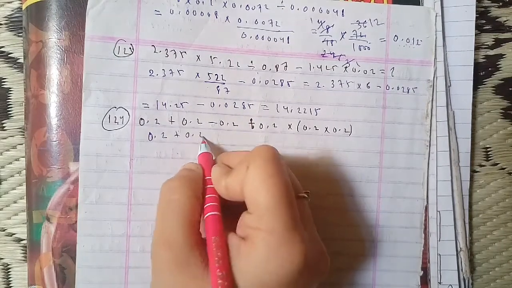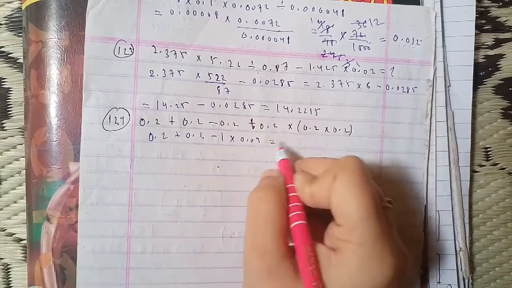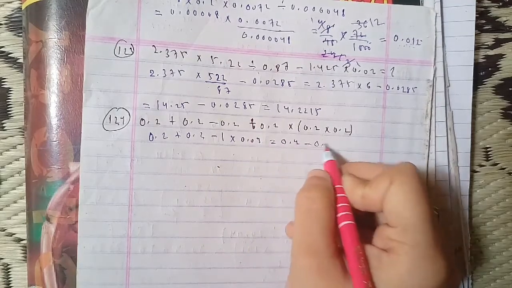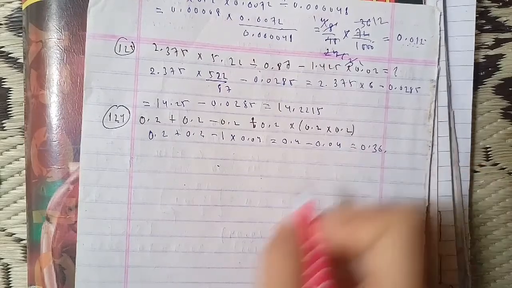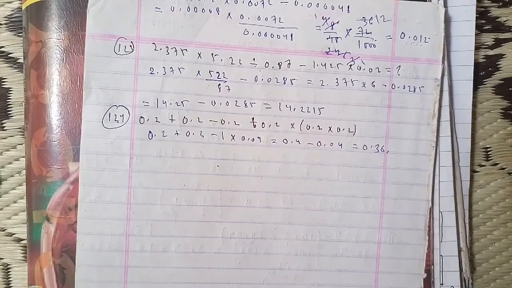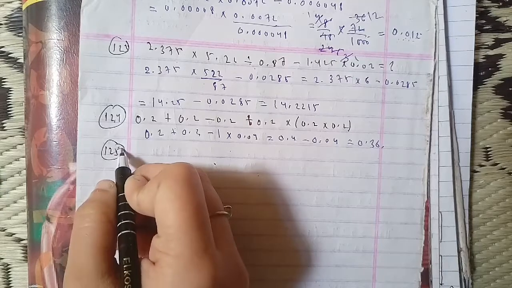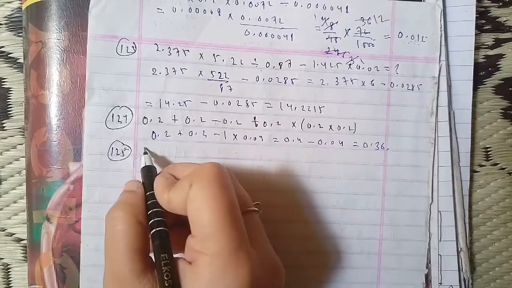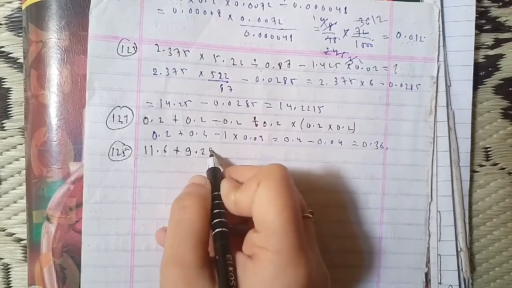Now we'll talk about the other question, the 125th question of the session, which is 11.6 plus 9.28, divided by 0.464 minus 0.228 and 28, divided by 0.07 equals question mark.